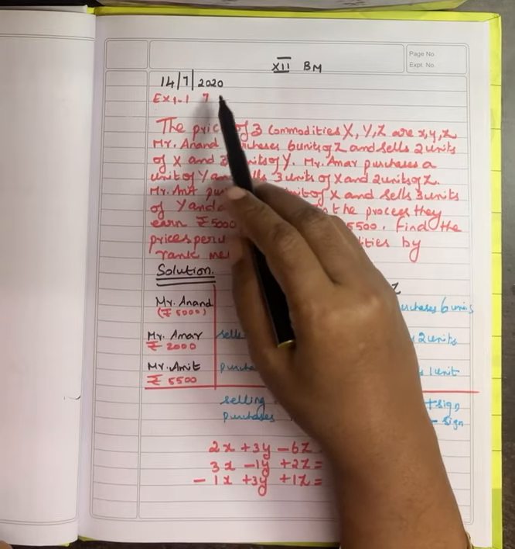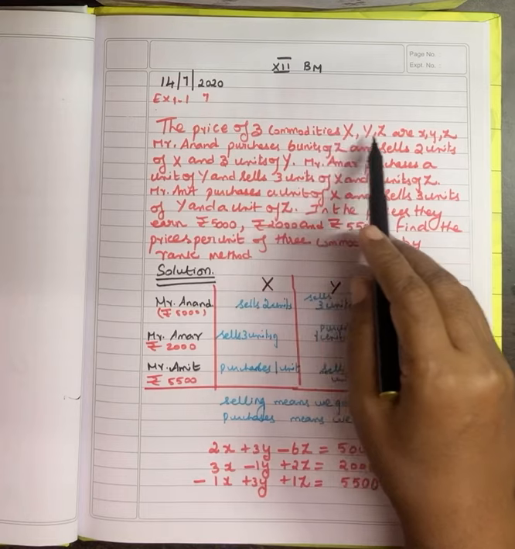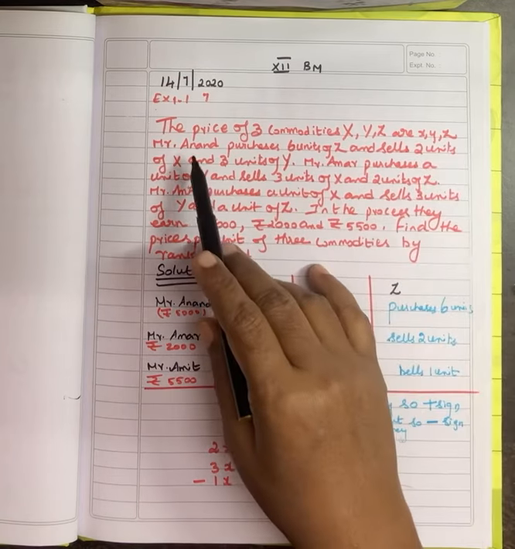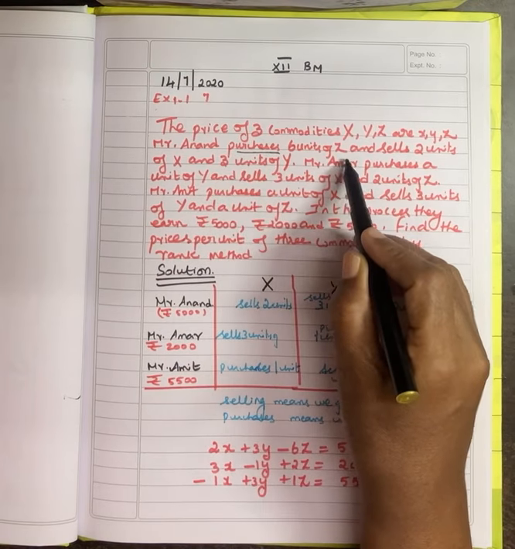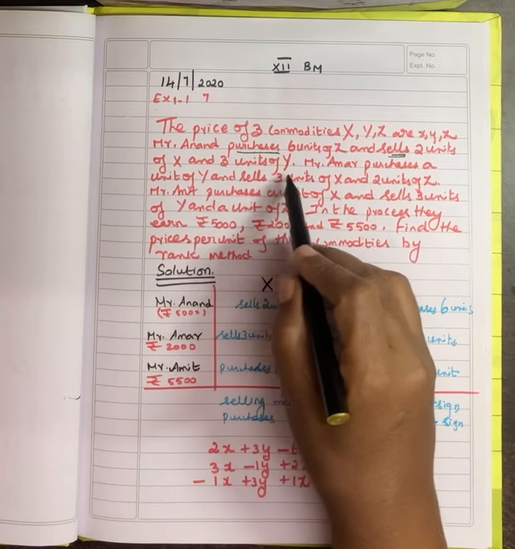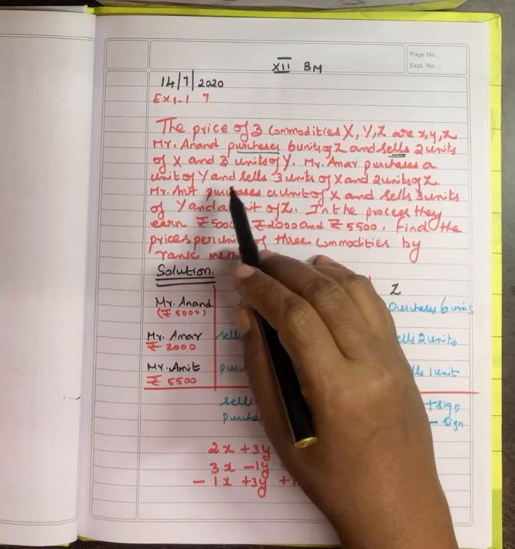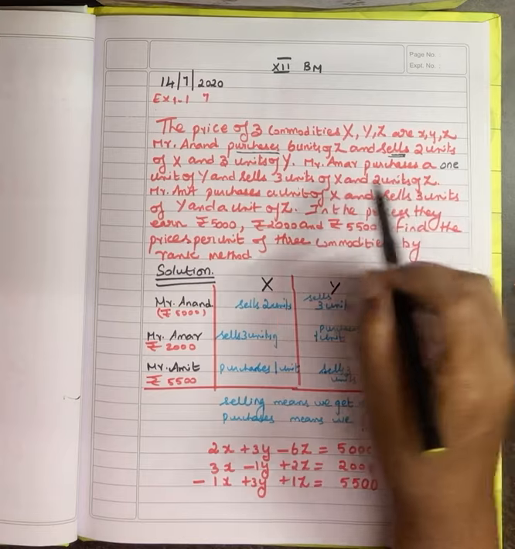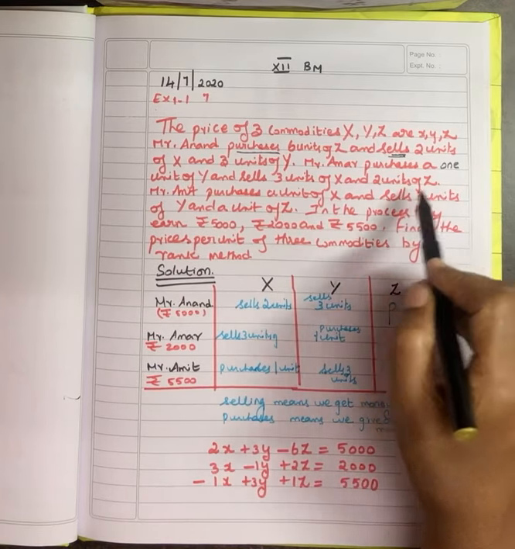12.1 Seventh problem. The prices of three commodities X, Y, Z are small x, small y, small z. Mr. Anand purchases 6 units of Z, sells 2 units of X and 3 units of Y. Mr. Amar purchases 1 unit of Y and sells 3 units of X and 2 units of Z.